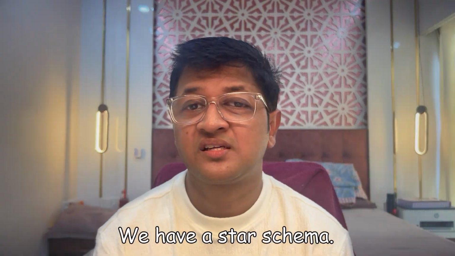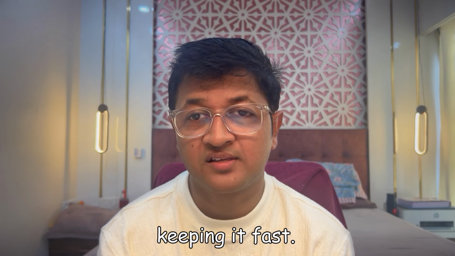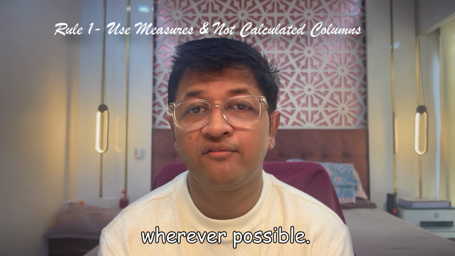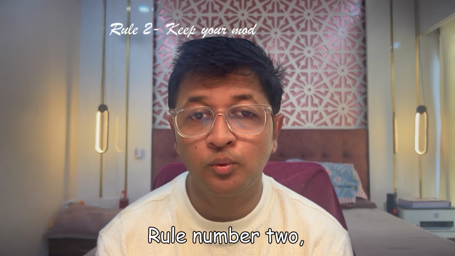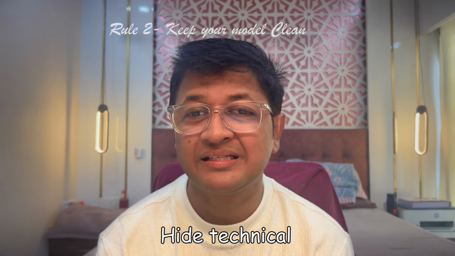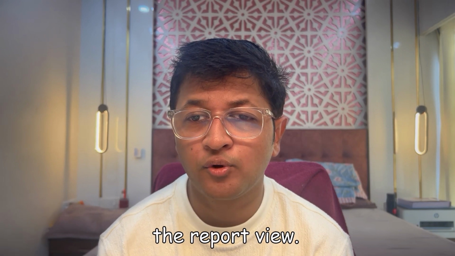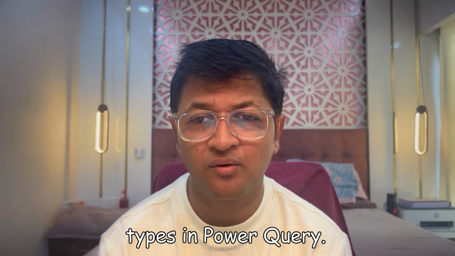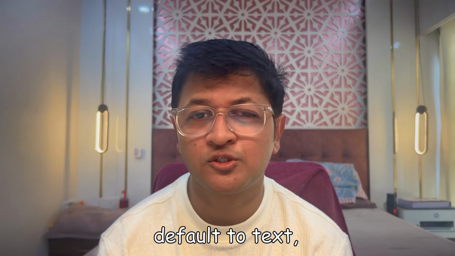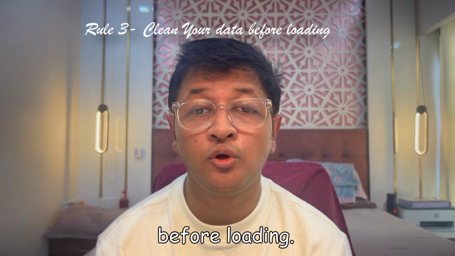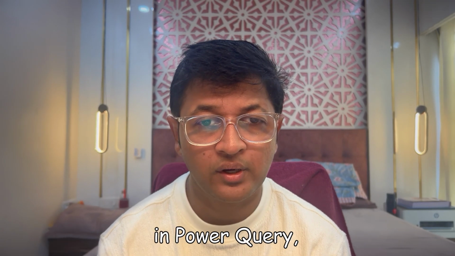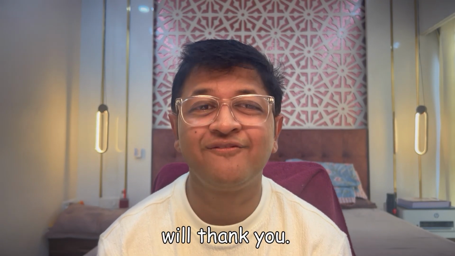Now that we have our star schema, let's talk about keeping it fast. Rule number one, use measures, not calculated columns wherever possible. Rule number two, keep your model clean. Hide technical columns like IDs from the report view. Remove any tables or columns you're not using. Set proper data types in Power Query. Don't let everything default to text, etc. Rule 3, clean your data before loading. Handle nulls, remove duplicates, fix data types in Power Query, not in the model. Your future self will thank you.